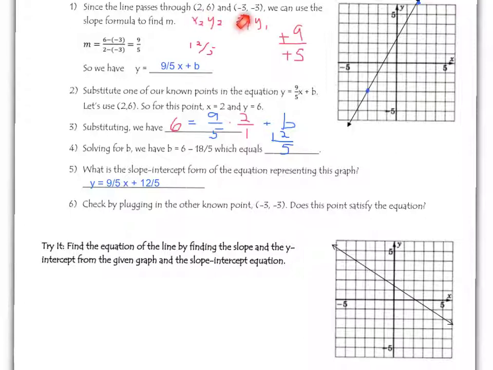Let's check, because this point should also make this equation true. So we plug this point in for x and y. That would be -3 for x and -3 for y. And you will find that you end up with -3 equals -3. Go ahead and do that to check your work, because it'll be a good exercise in practicing a little bit with fractions.